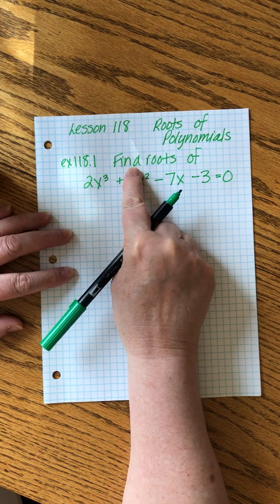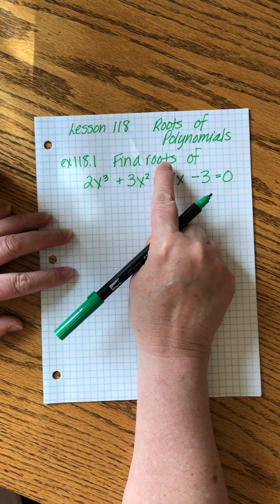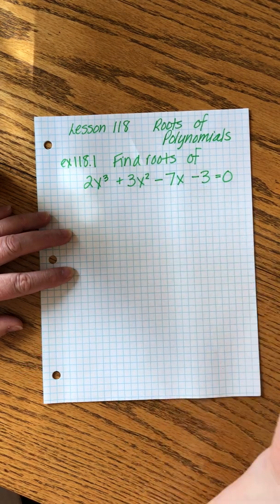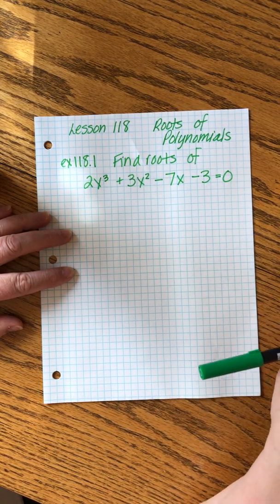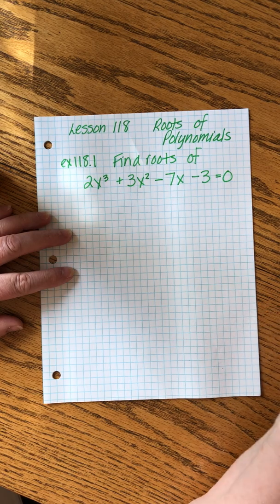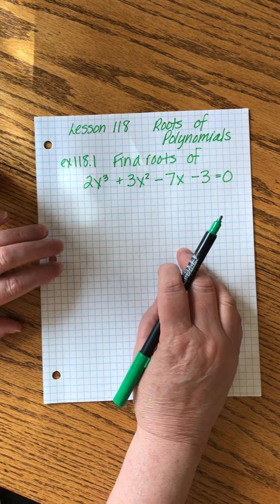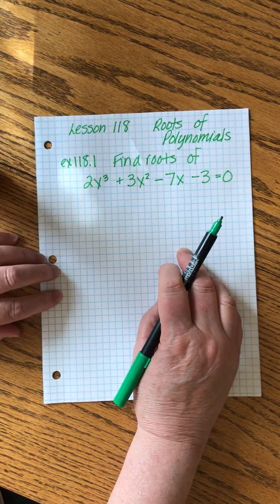Again, let me just stress, all we can hope to do is find the rational roots. If this doesn't have rational roots, we're stuck. We don't have a tool yet for how to manage polynomials that have roots that are complex numbers or irrational. But that's okay, we're just going to hope for the best.